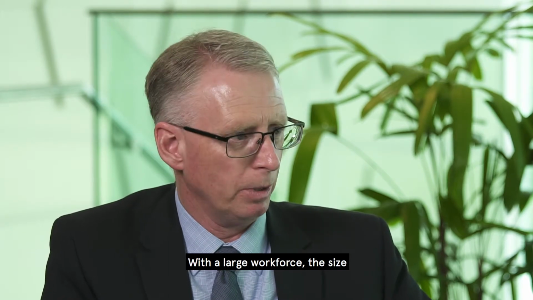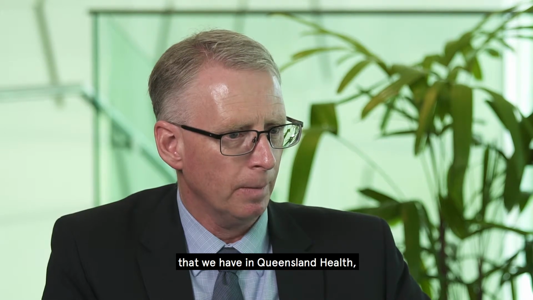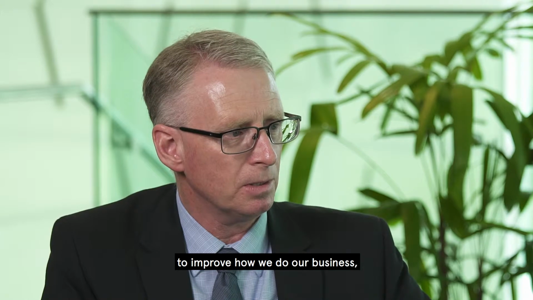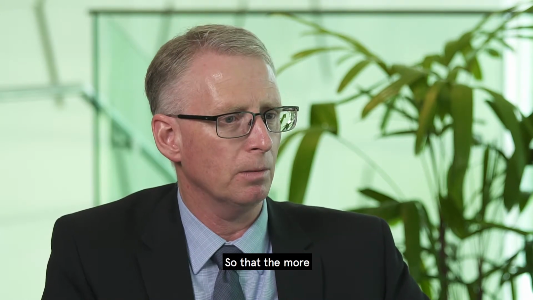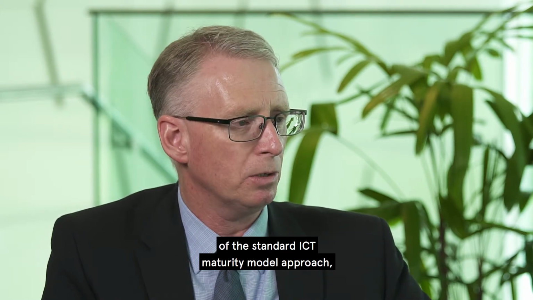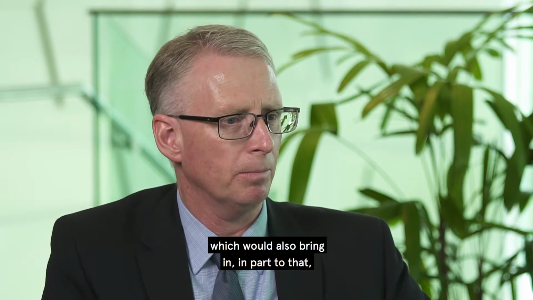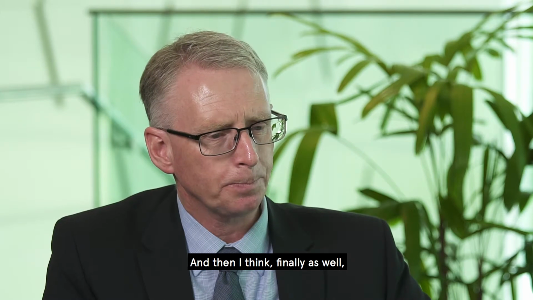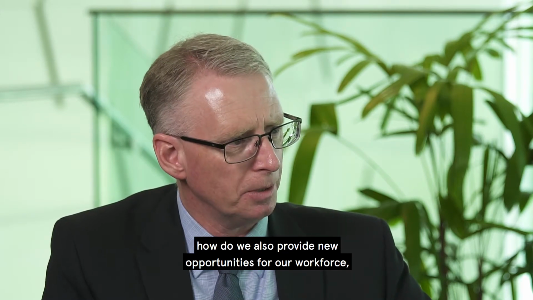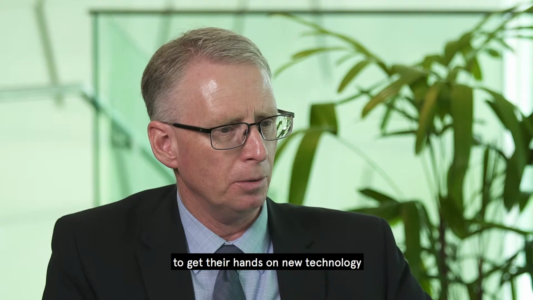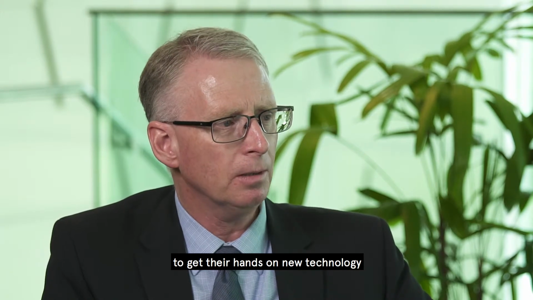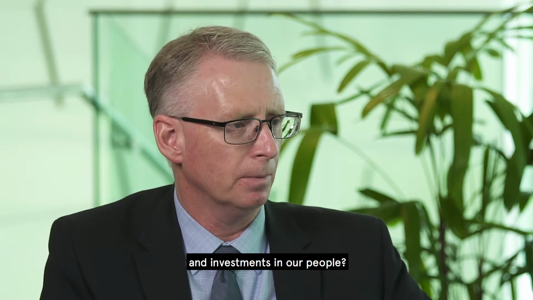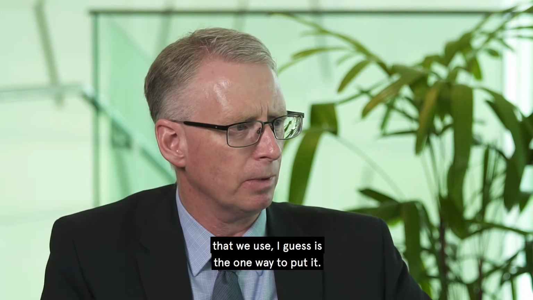With a large workforce the size that we have in Queensland Health, especially in the technology space, we're always trying to find ways to improve how we do our business through the maturity model approach, the more standard ICT maturity model approach, which would also bring in part the use of innovations. And then finally, how do we also provide new opportunities for our workforce to get their hands on new technology that is out there as part of our training programs and investments in our people. So there's lots of levers that we use, I guess is one way to put it.